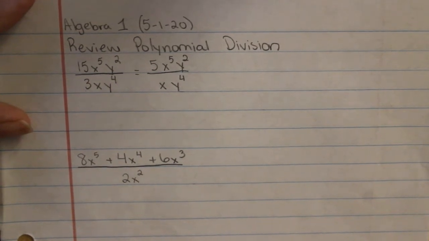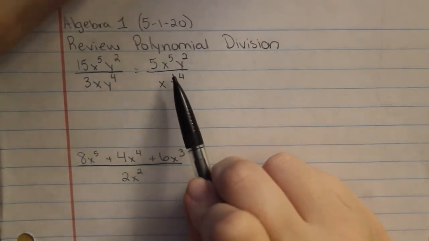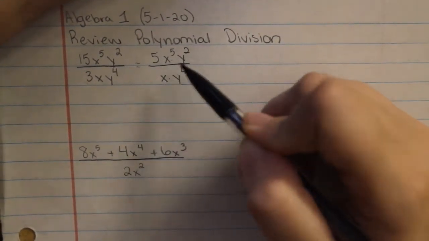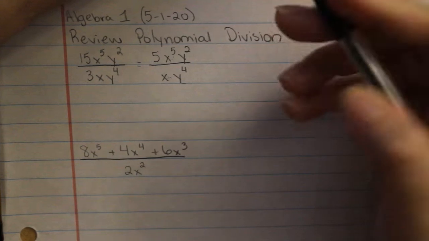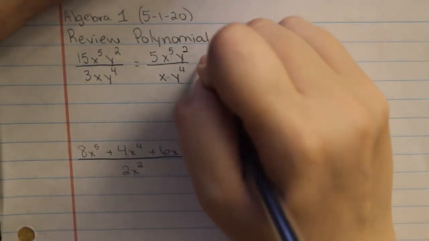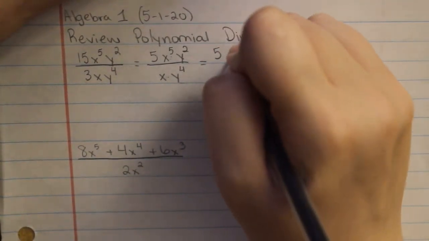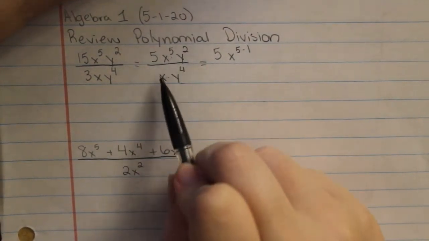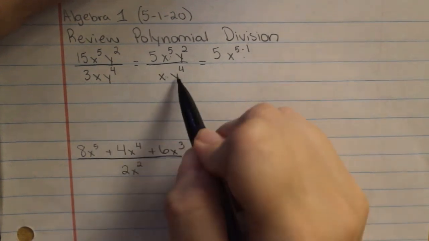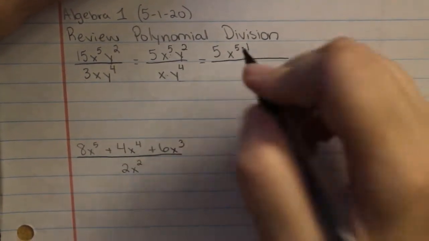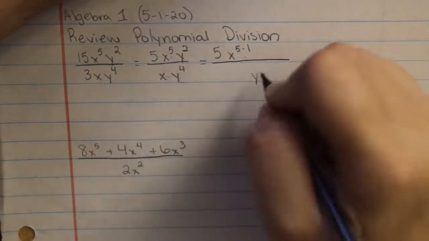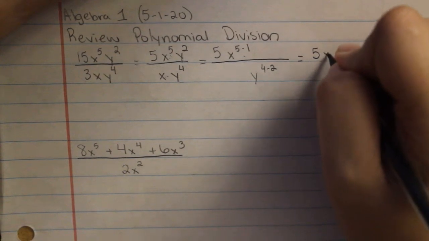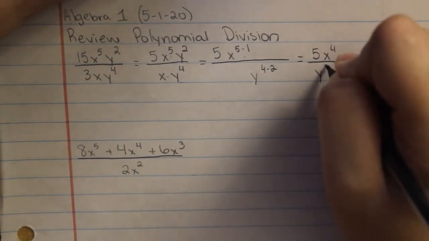Okay, now we're going to get into a little bit more difficult territory. So here I have to say, okay, I've got x to the 5th over x. That means I'm taking one of these x's out of this x to the 5th. So I can actually simplify this as saying 5x to the 5 minus 1. And I can take that x out of the bottom because remember, when the larger is on top, I can keep it on top. However, I have a larger y on the bottom, so I'm actually going to have to write this as y to the 4 minus 2 on the bottom. So when we simplify all of this, we're going to have 5x to the 4th over y squared.